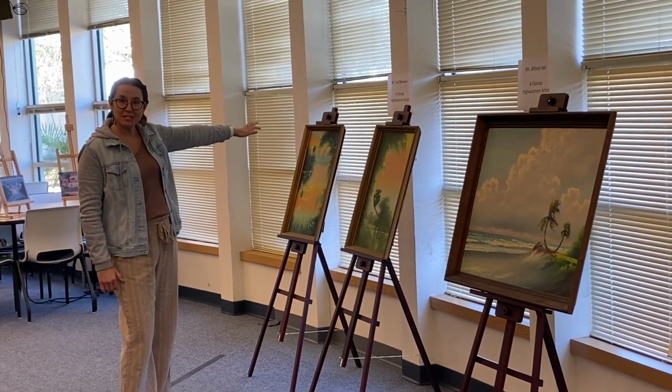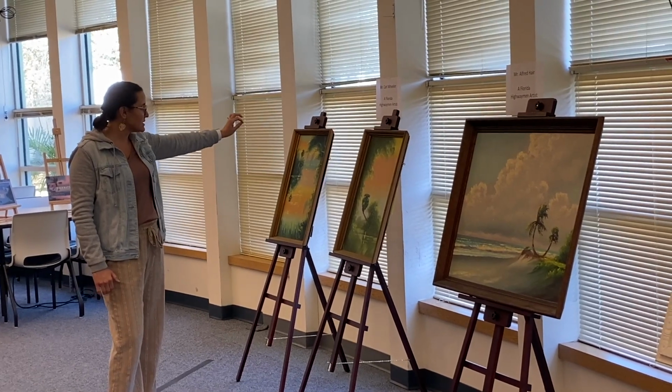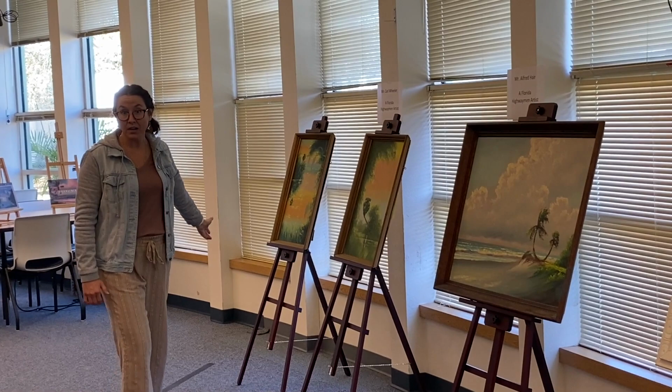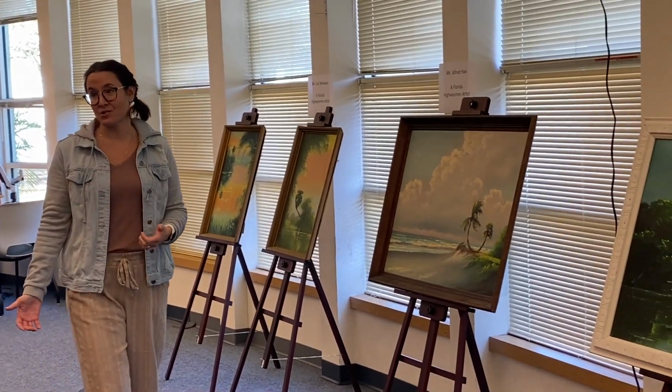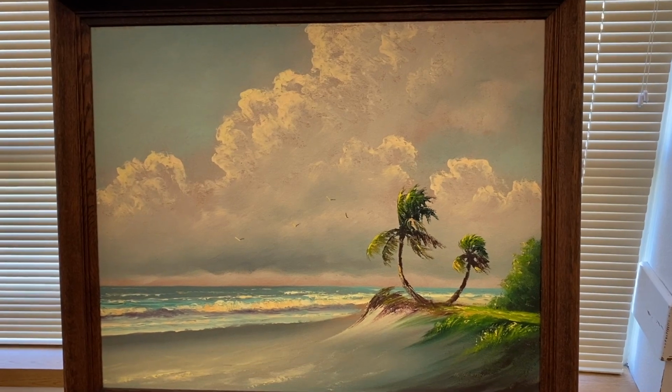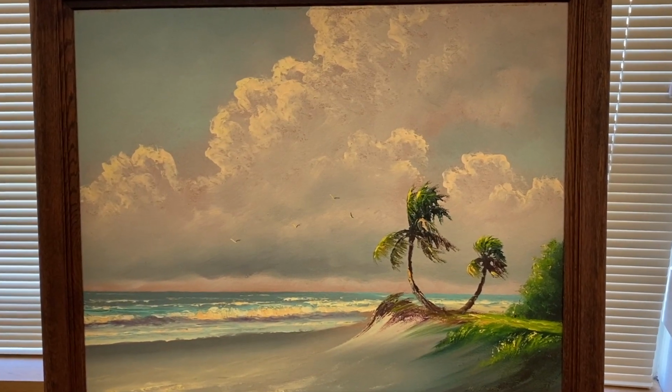In this one specifically, do you think that the artist wants to draw more attention to the sky or the water? Water. The water. So as an artist, you get to make that choice. You get to make the choice of if you want more sky in your artwork or if you want more of the ground in your artwork.